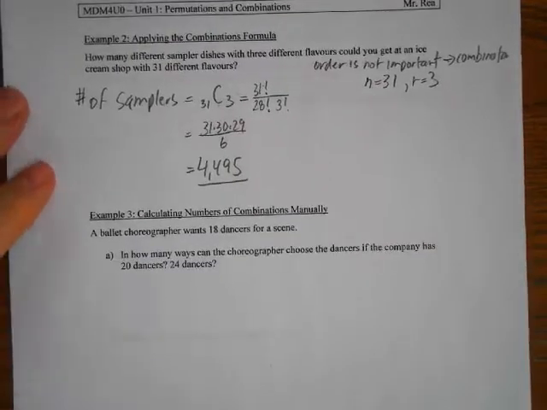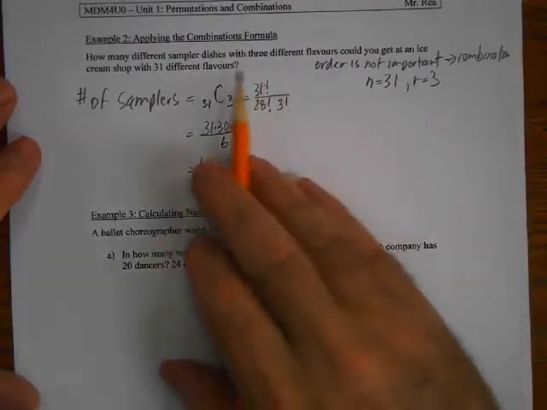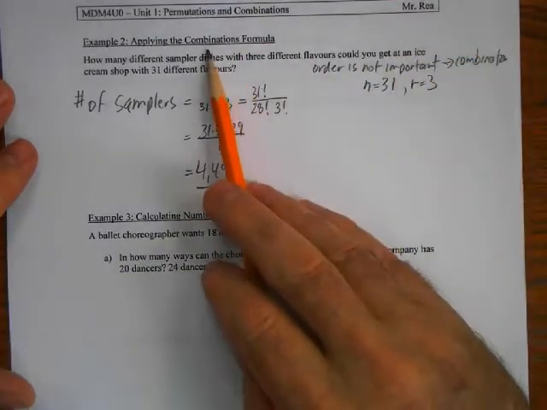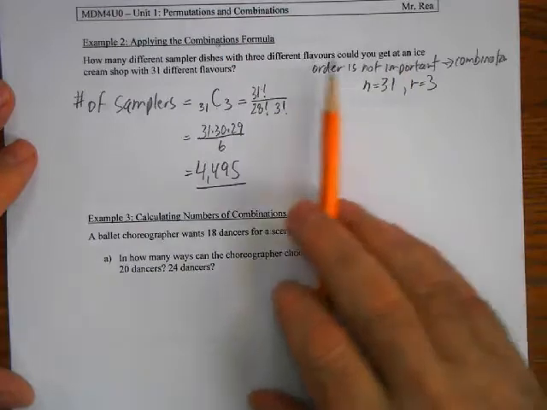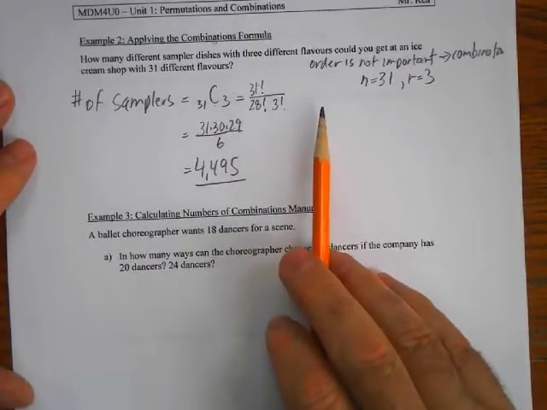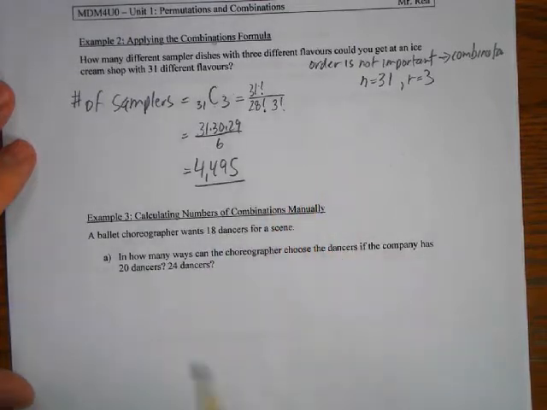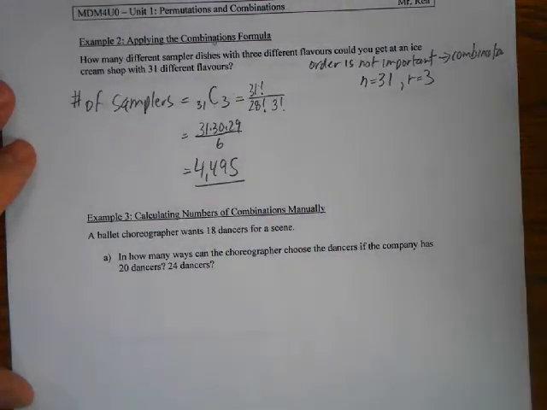Okay, so that should be straightforward. It's just a matter of, first of all, determining that it's a combination. Big hint in the example title, but you're going to need to do that every time. It's not usually going to tell you this is a combination. It's going to tell you that indirectly through the words.